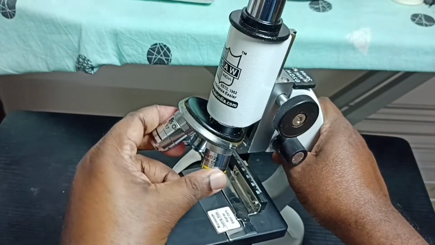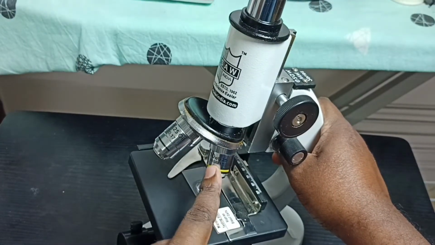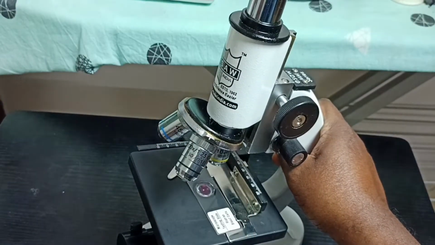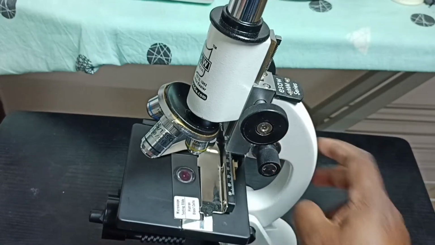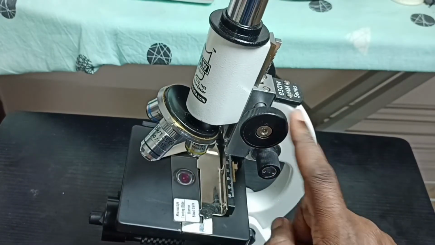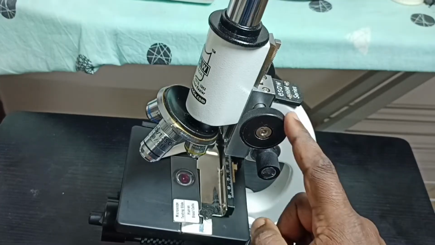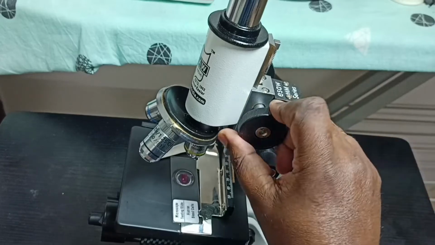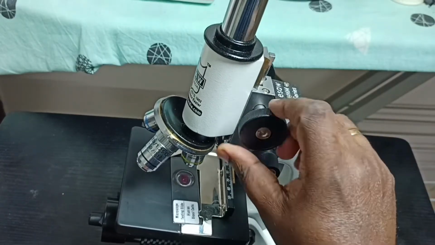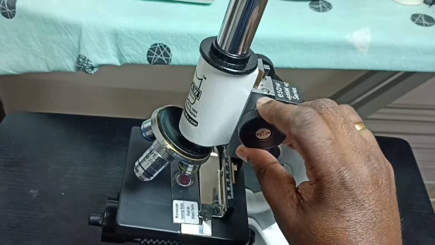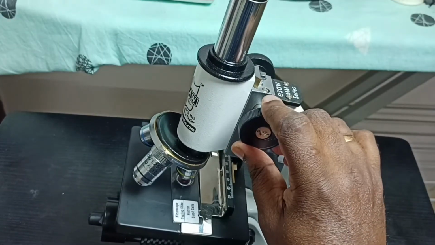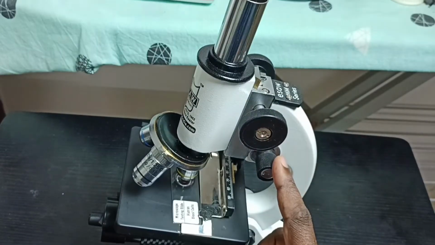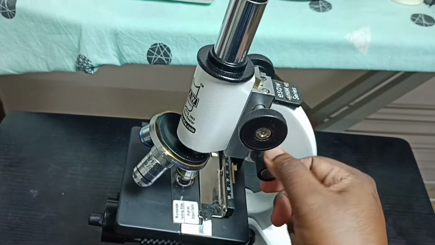After that we have to take this 10x objective lens, so you have to put it here. With the 10x objective lens we have to focus. We can use these two motion knobs to focus. First let me use this big knob. We can rotate it and focus. Once focus is ready, then we can go to this second knob. Using this knob we can focus more accurately.